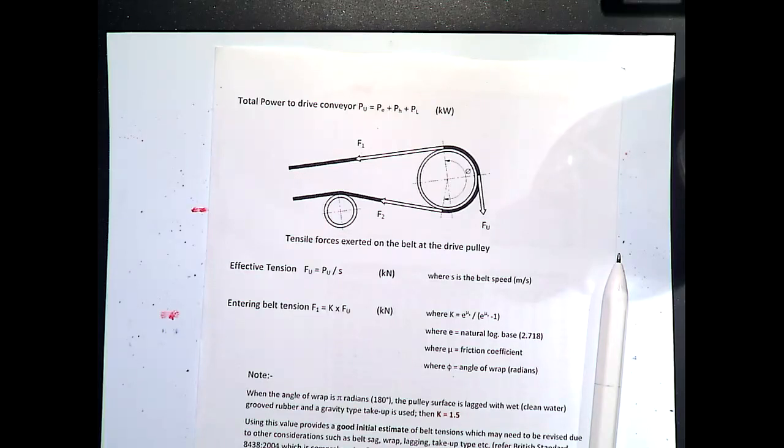Now, T1, so that's the change in tension around here. T1 is equal to 1.5, this is the e to the mu theta thing, times the 38. So it's the TE. It's a bit funny that you don't actually calculate T1 and T2 first. I actually asked a young guy to do some calculations for me for a conveyor. And, oh, no, sorry, I'm going to run out of time.